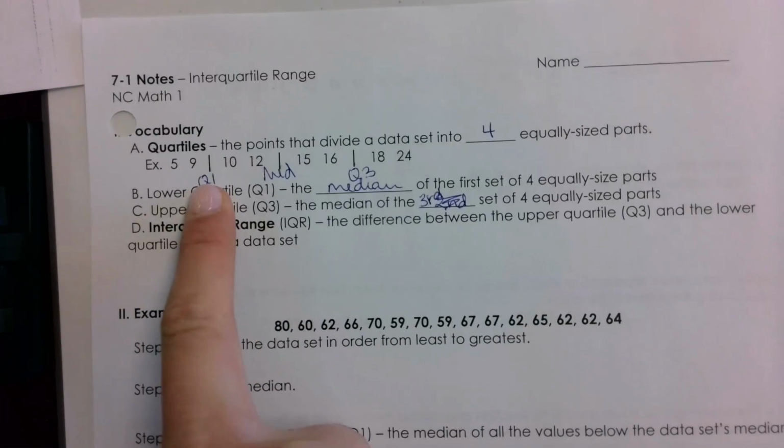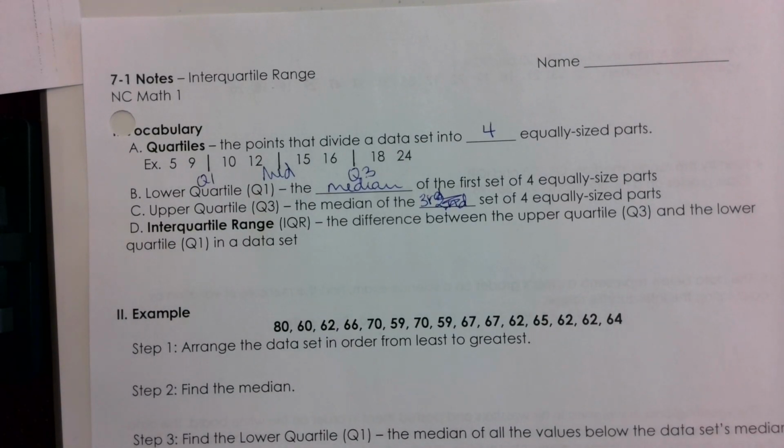So you've got your Q1, your lower quartile, which is the median of the first set of your data. And then you've got Q3, which is the median of the third set. We'll put third set there because that's going to make a little bit more sense. And then your interquartile range is the difference between your upper quartile, Q3, and your lower quartile.